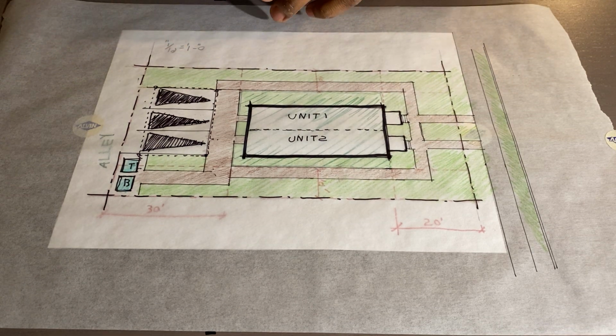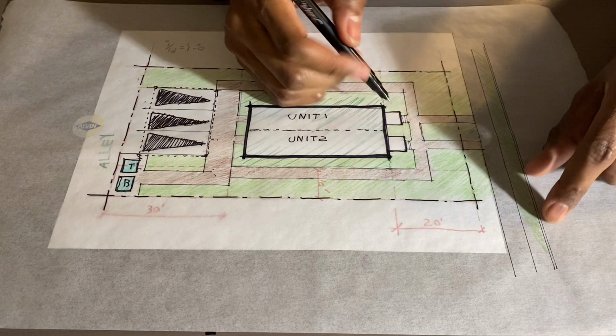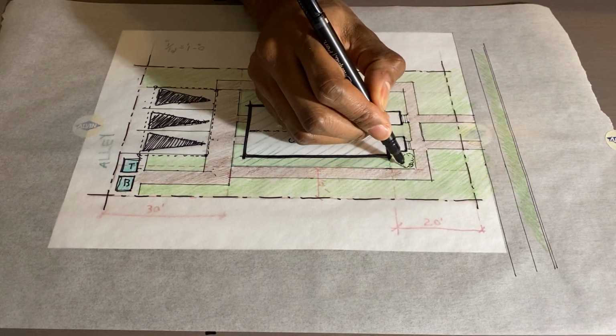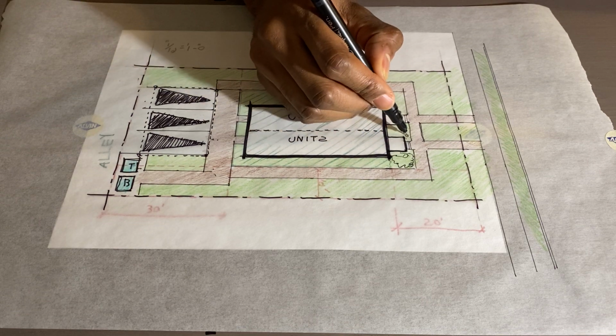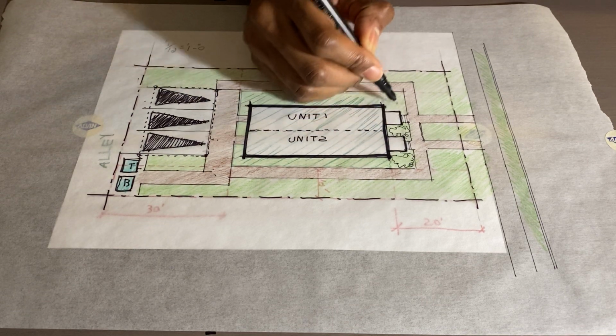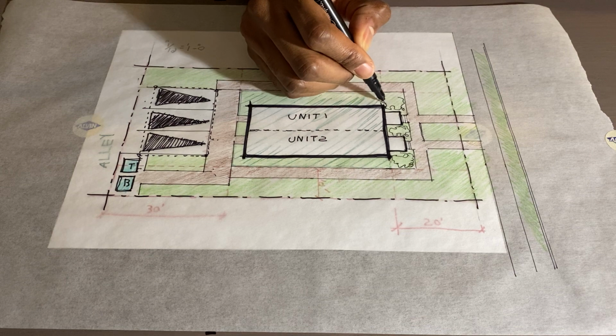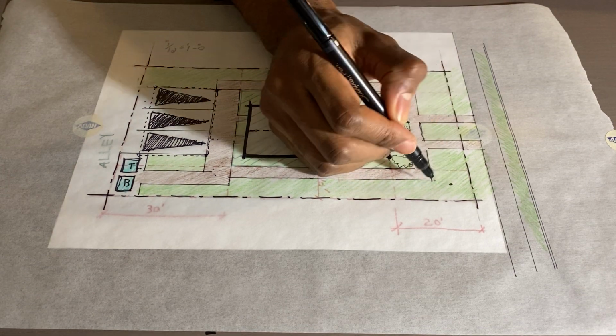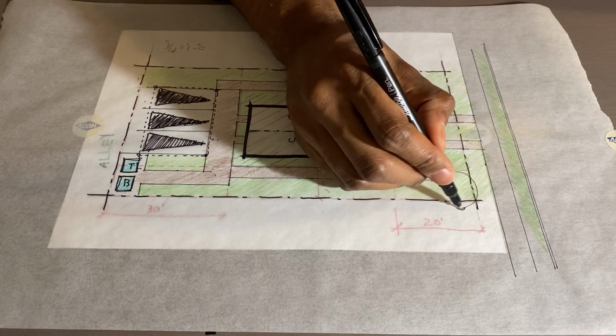And then maybe you want to do a little bit more planting, right? So we could, and again, this is the fun part, right? So we can do some little bushes here, some bushes here. Just kind of add some elements here. Maybe there's a tree.